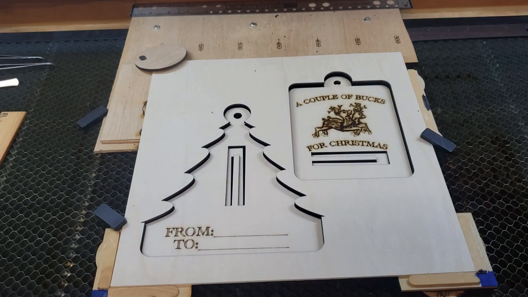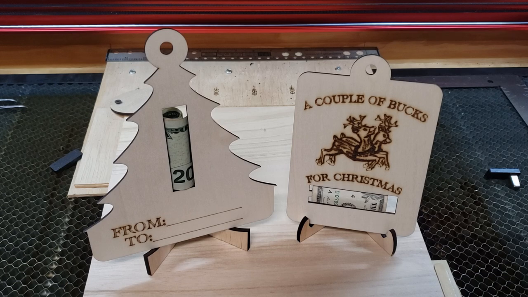Okay, folks, let me clean these up a little bit, and we'll get a closer look at them. Be right back. Here's our finished project. Turned out pretty good. We set out to make money clip ornaments, and we have succeeded. So you could paint these up on the Christmas tree. You could put lights or balls or a whole bunch of stuff. And with the techniques and functions we used in Lightburn, there's just endless variations of this that you can make.